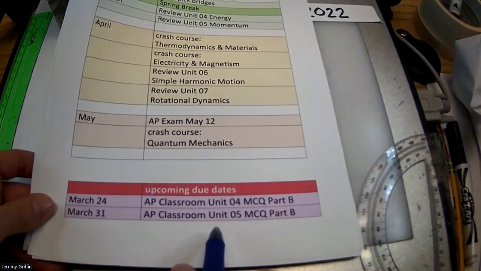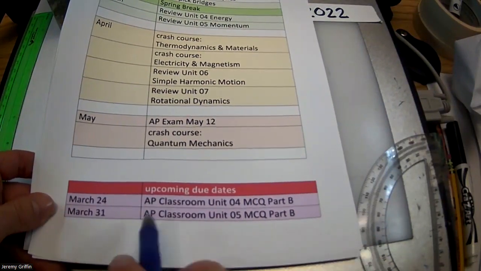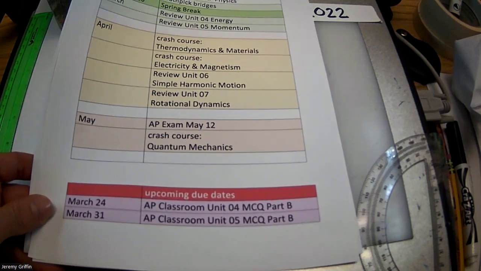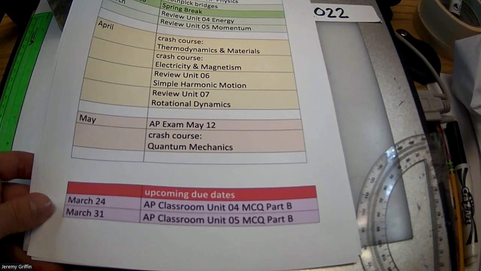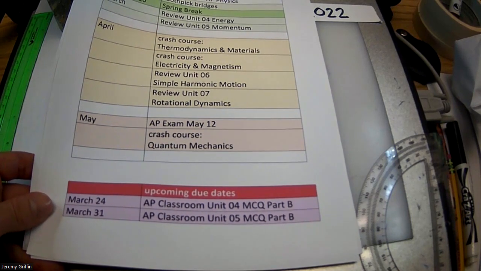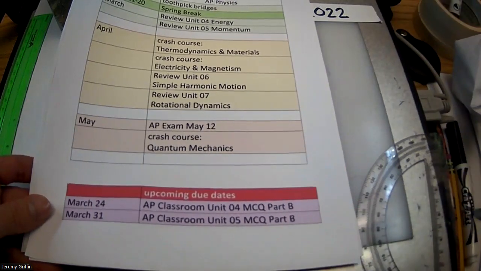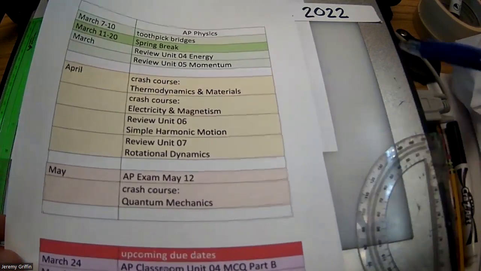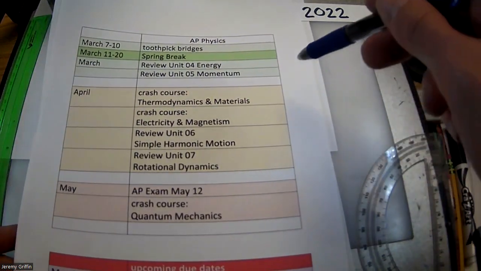Now I do have upcoming due dates. I have opened the next AP classrooms for those. So let's have those due dates as March 24 or March 31st. I think we cover a unit per week. Then that's a good pacing. Then I can fit in some other topics too that my other students are doing. So try to do that: send some FRQs, review each unit.